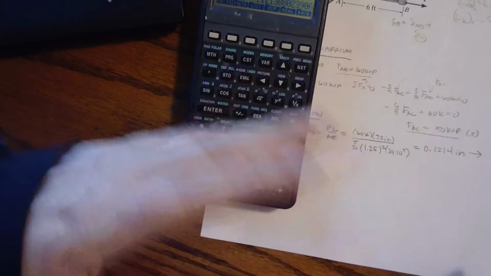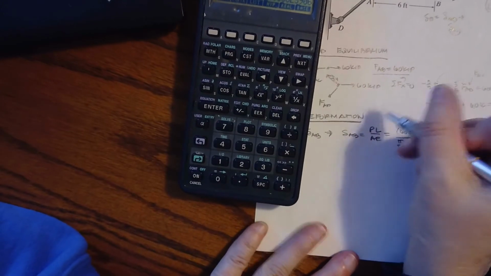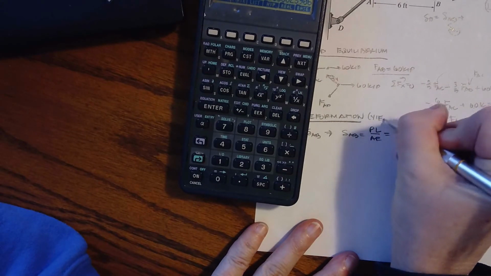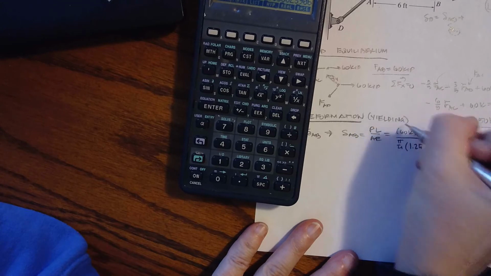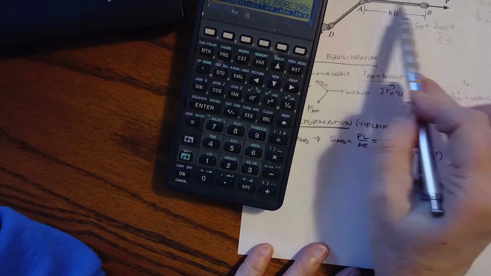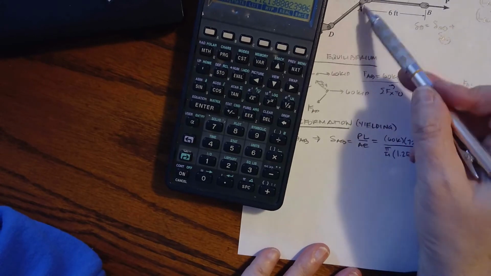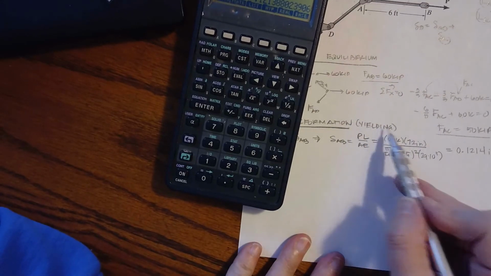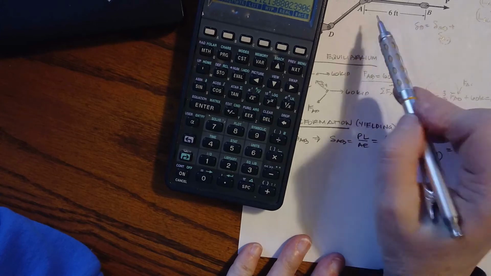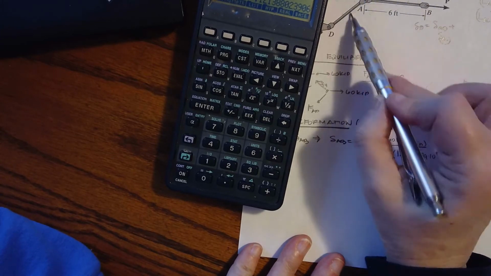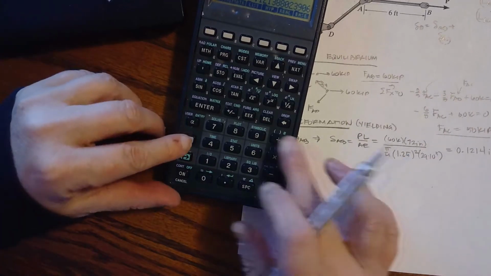Now, what I really ought to do first is check for yielding. The force in AB is bigger than the force in AC and AD, so if AB is fine, the rest of it is fine. So how do we check yielding?